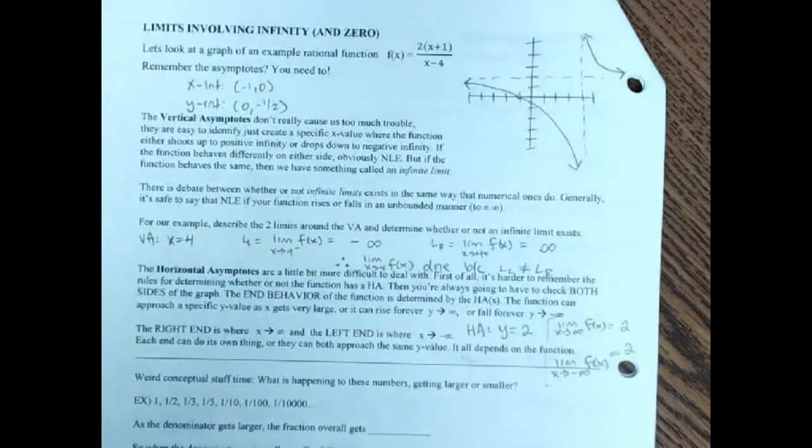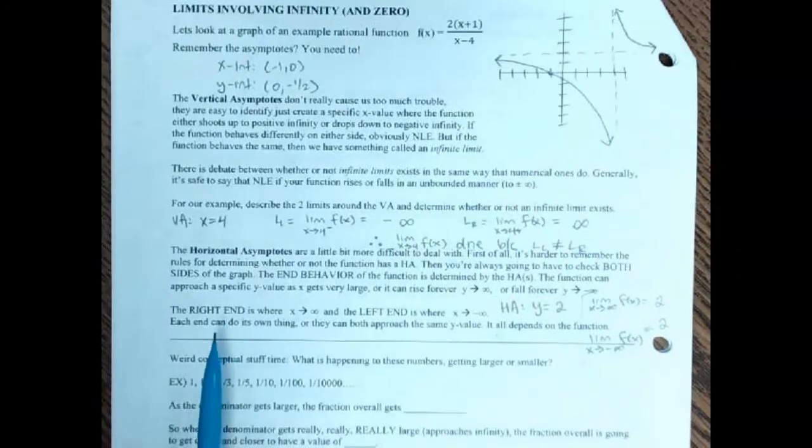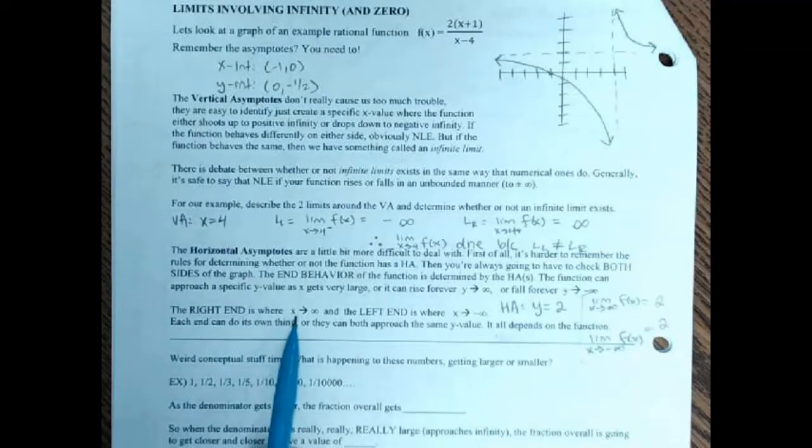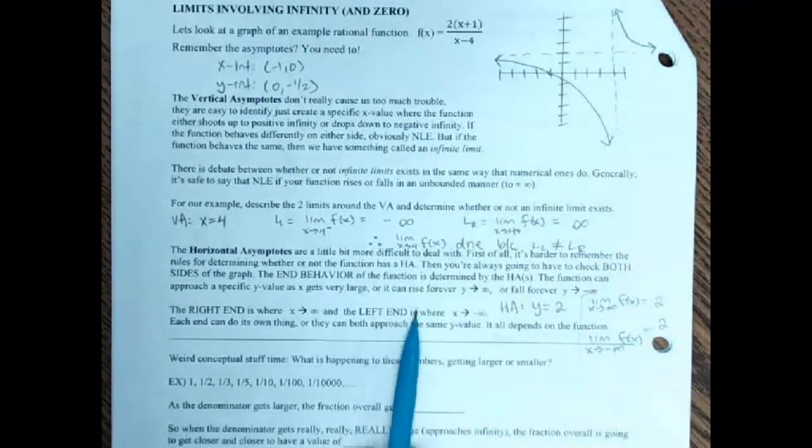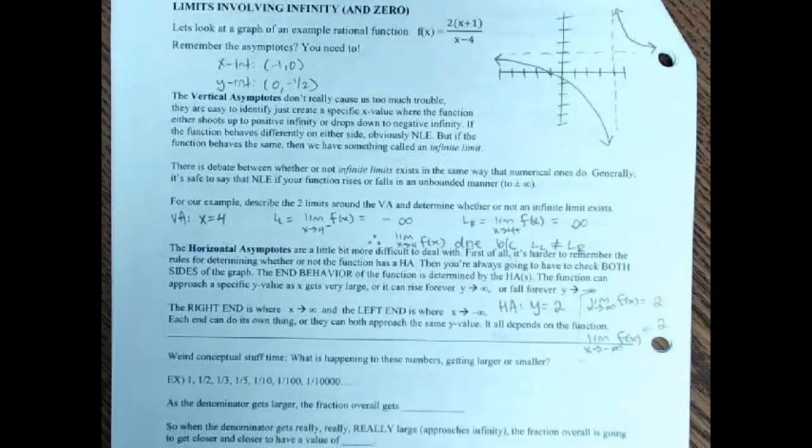For any rational function, the end behaviors should be the same, right? Because you're only going to have one horizontal asymptote. It's possible that later on you'll see functions that have different end behaviors on either side, but just keep it in the back of your brain. The right-sided end behavior is as x goes towards infinity, the right side of the number line, and your left-sided end behavior is as x goes towards negative infinity.